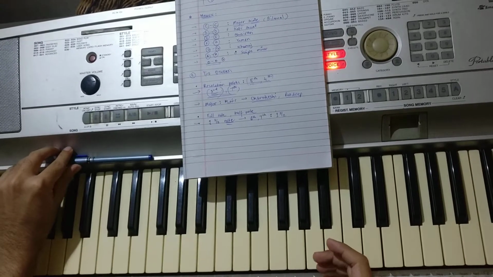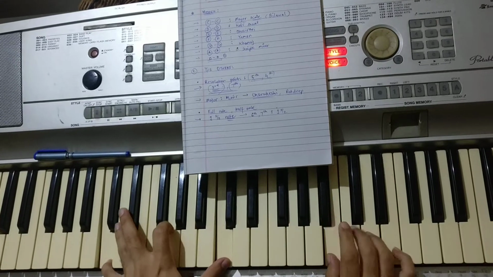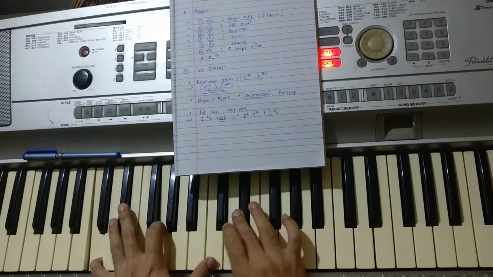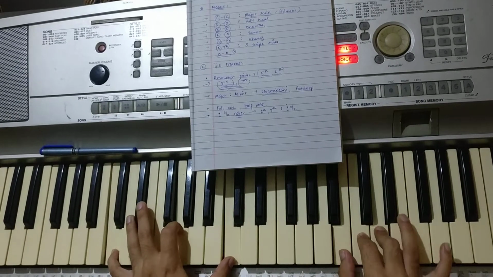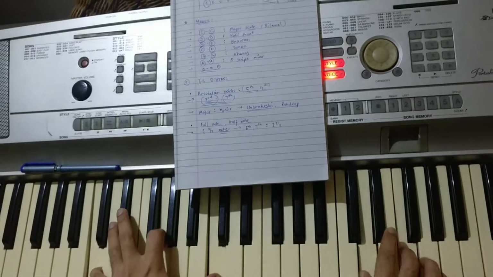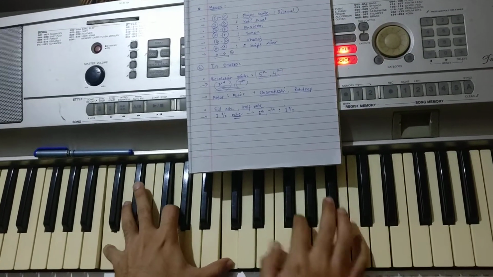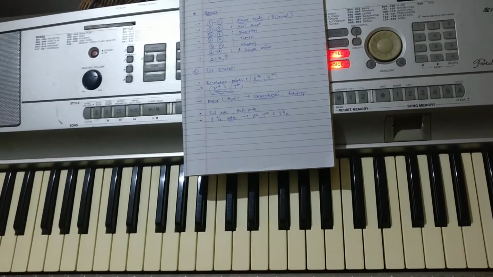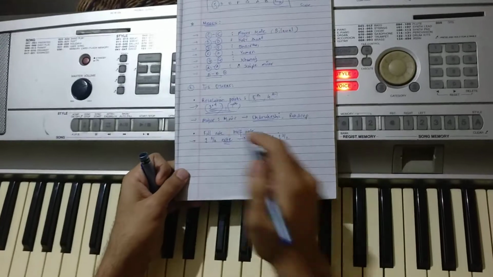So now let's listen to the scale. Everything changed. The entire feeling of the scale changed. There's a whole kind of different world of pain in the scale.